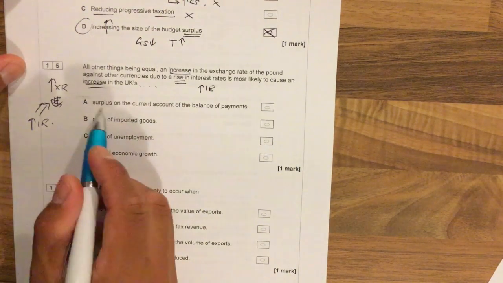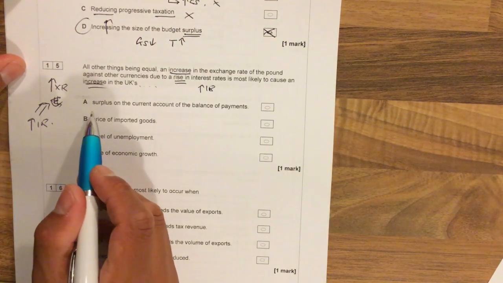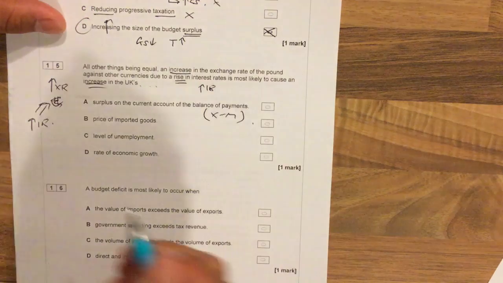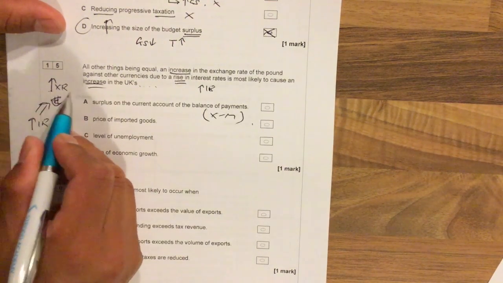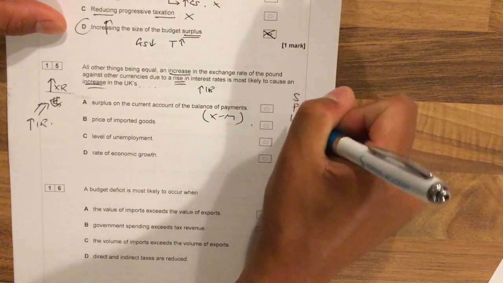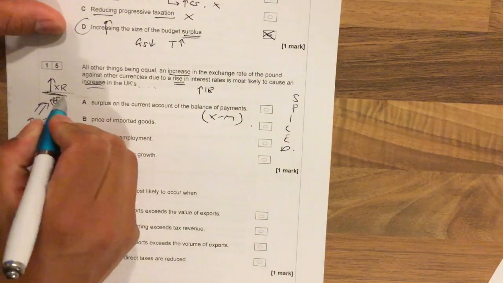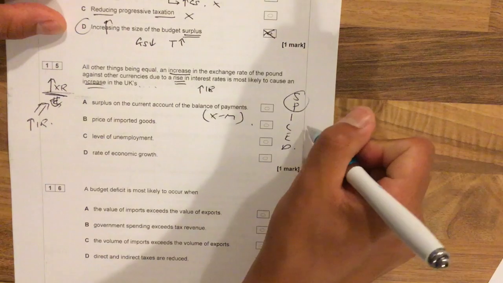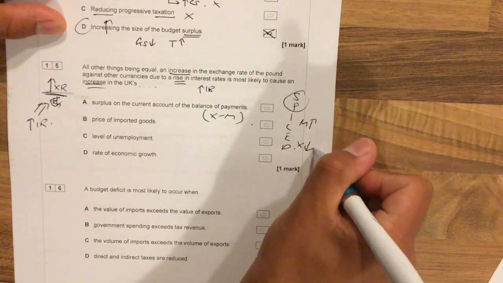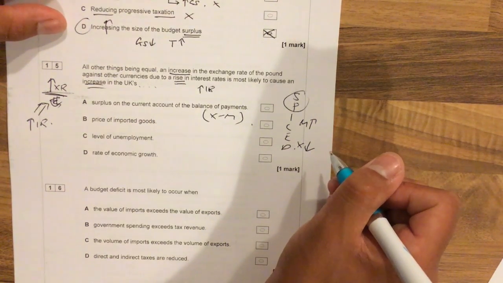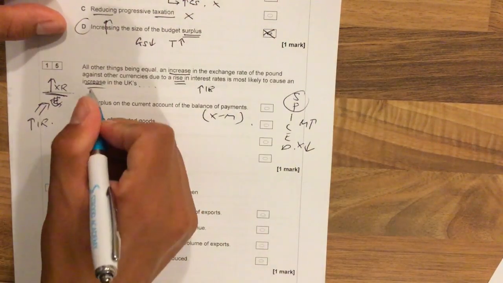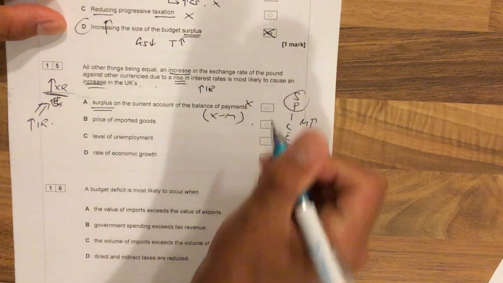Let's just go through the answers. So A, surplus on the current account balance of payments. So we're talking about balance of payments, so X minus M. If you've got your exchange rate going up, and I'm just going to go through it because it's so important, that is a strong pound. Imports are cheap, so imports are going up. Exports are dear, so exports are going down. So overall your net trade, your X minus M, must be going down, and that is effectively a deficit. So you're not going to have an increase in your surplus. So it is not that.